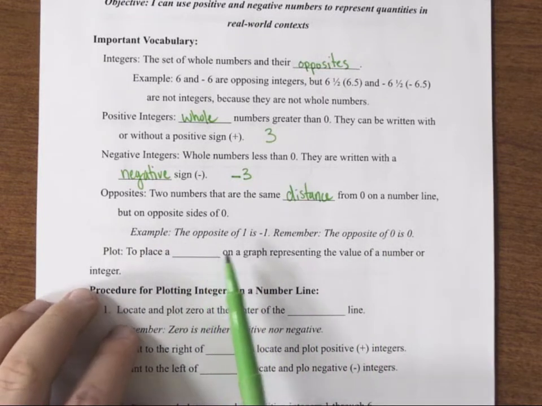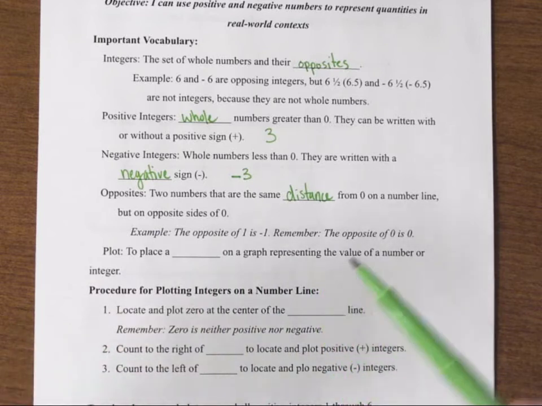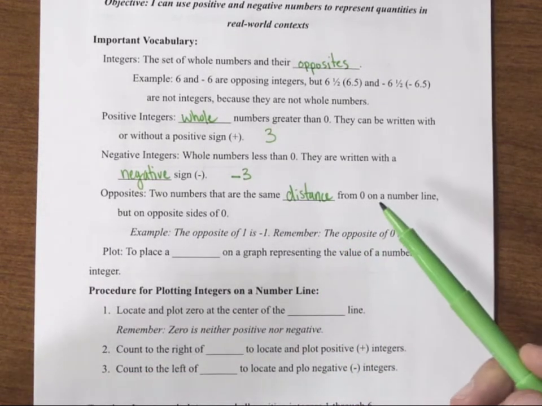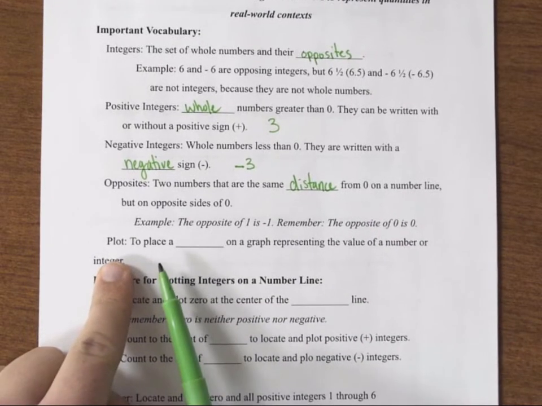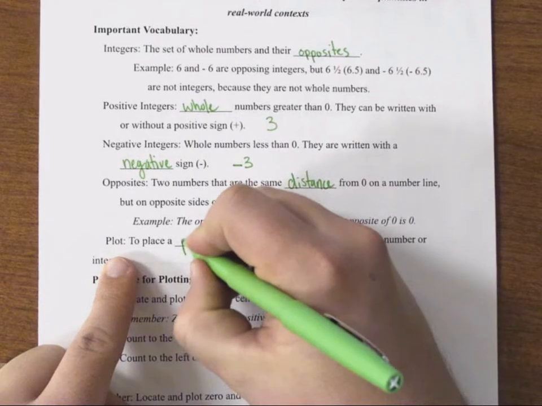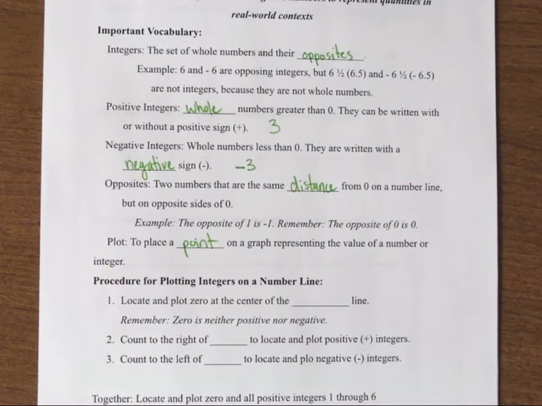So an opposite is just a number that is the same distance from 0 on the other side of 0 on a number line. Plot. To plot something is to place a point on a graph representing the value of a number or integer. So in this chapter, we're going to be plotting or graphing points that represent a location on a number line or on a graph.